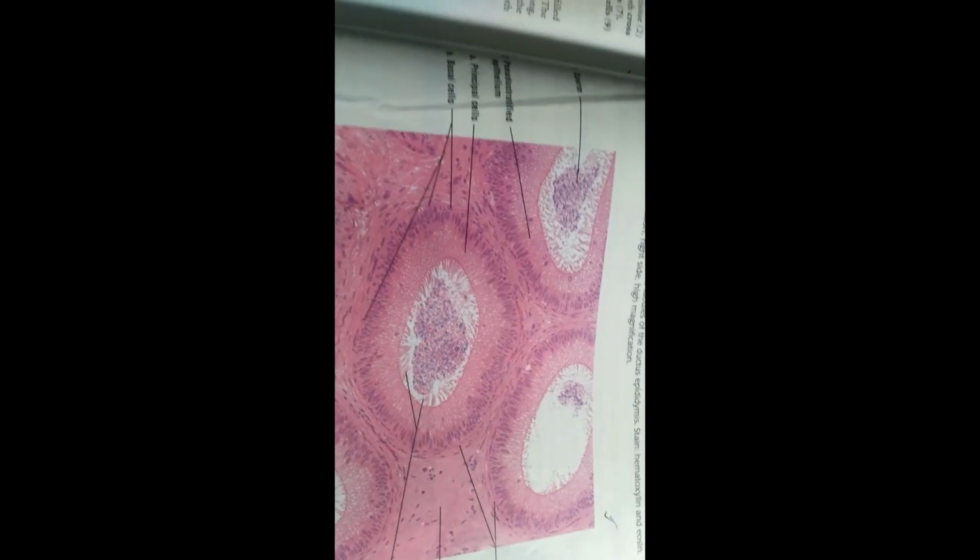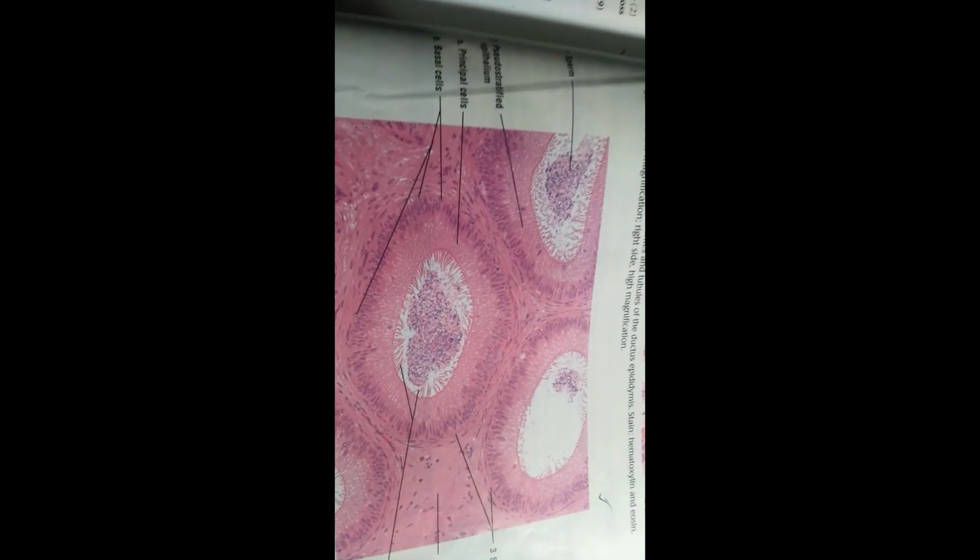Okay, now we will learn how to draw this histological section. This is the important part, and I think you will enjoy it. First of all, when you draw a histological diagram, you have to draw it with a very light hand initially. Afterwards you can darken it, so that at any moment you can rub it out and remake it again.